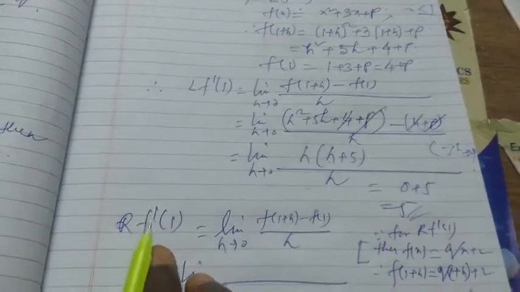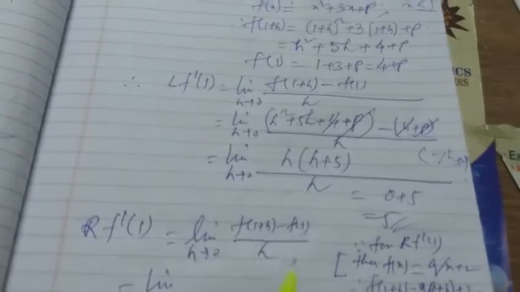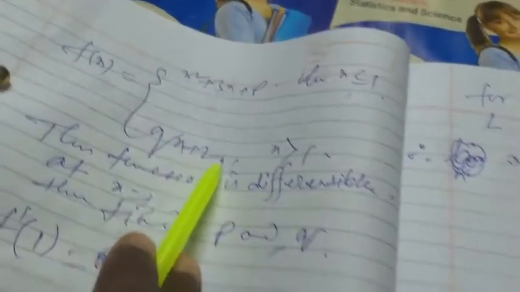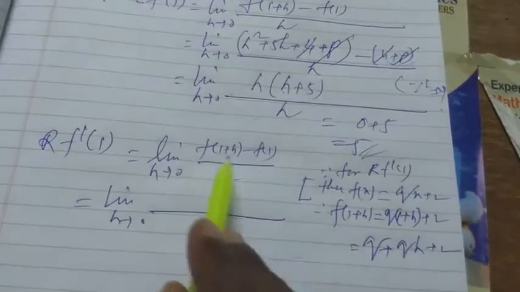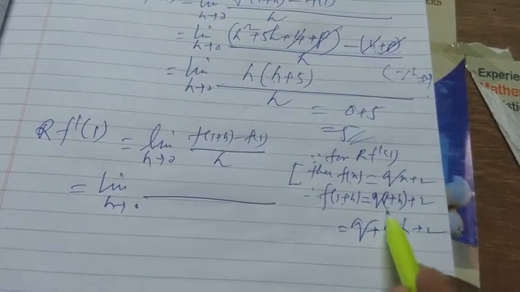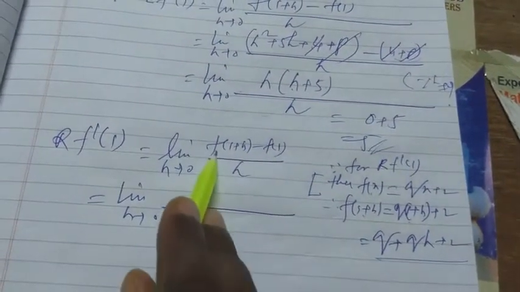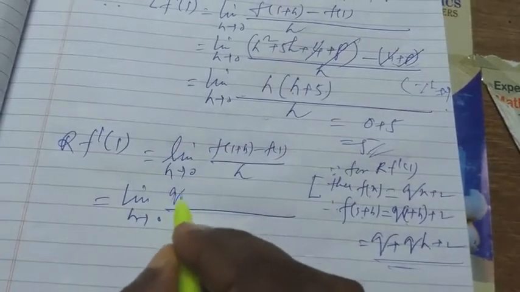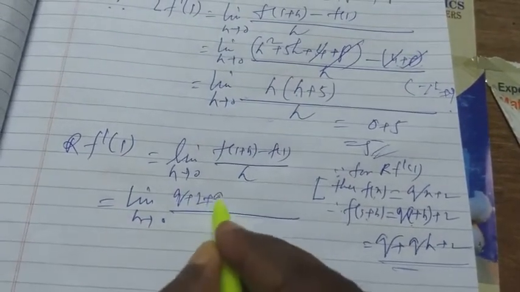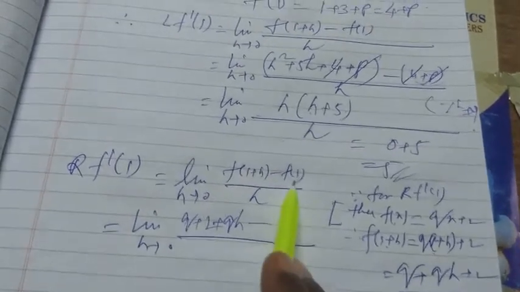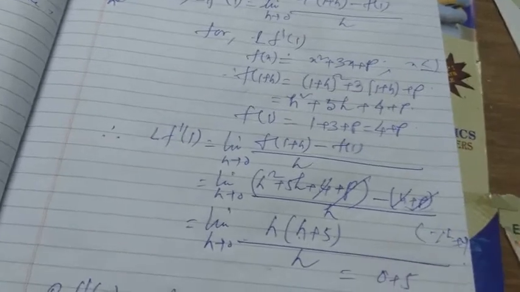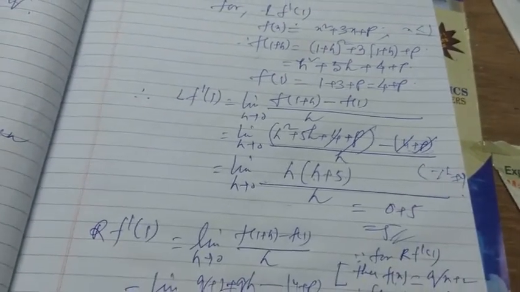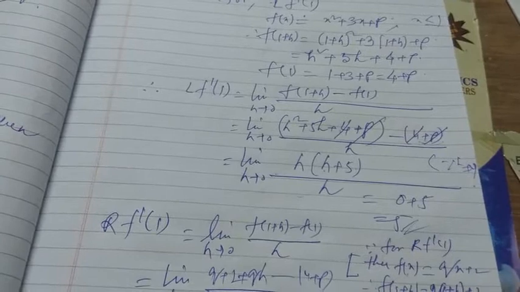And for the right hand derivative Rf dash 1, it is valid for more than 1. For more than 1 we use the second function qx plus 2, so we take f of x equal to qx plus 2. Now look here, f of 1 plus h: put this, and the value of f of 1 plus h is q plus 2 plus qh, minus f of 1. f of 1 is the value for x equal to 1, that is 4 plus p, by h.